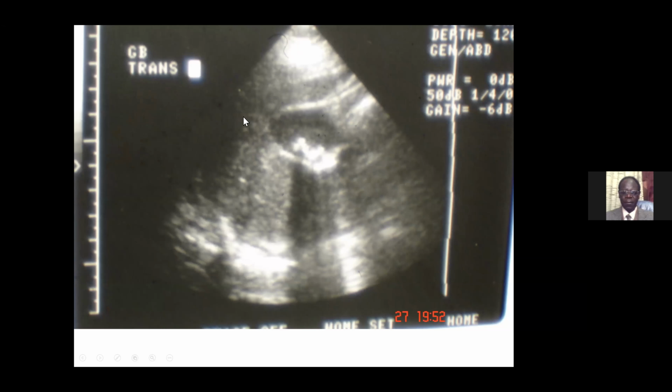We are in the liver again. This is a gallbladder, but there are multiple hyperechoic areas in the gallbladder with acoustic shadowing. Ultrasound cannot go beyond these hyperechoic areas. So these are actually gallstones, multiple gallstones, and this is how we diagnose them.